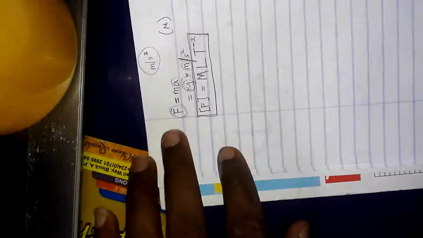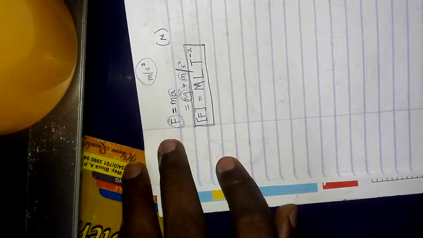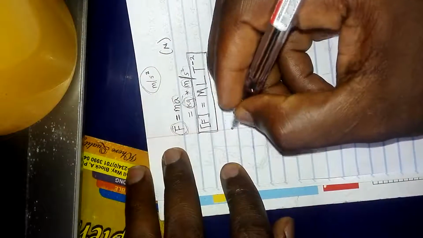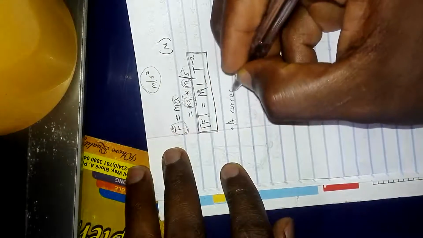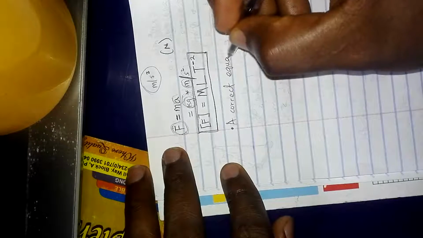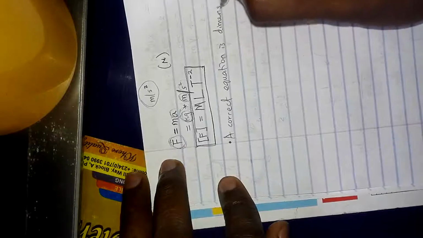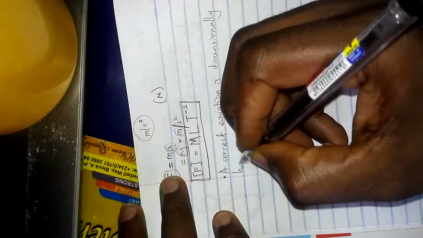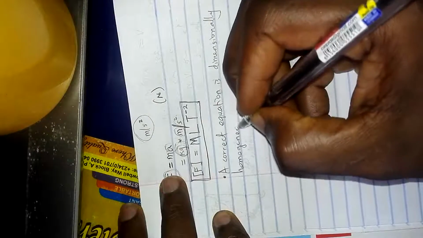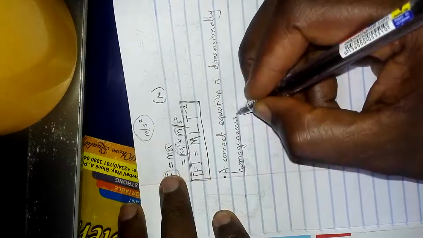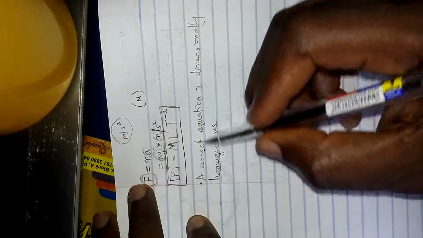In dimensional analysis, we also use it to verify that an equation is correct. A correct equation is dimensionally homogeneous. So what we mean by this, you know what homogeneous means? Homogeneous means the same, just like heterogeneous means of two different kinds. Homogeneous means of the same kind.